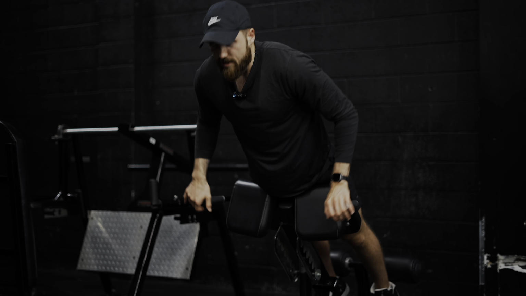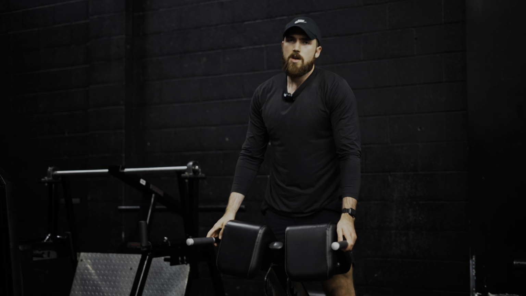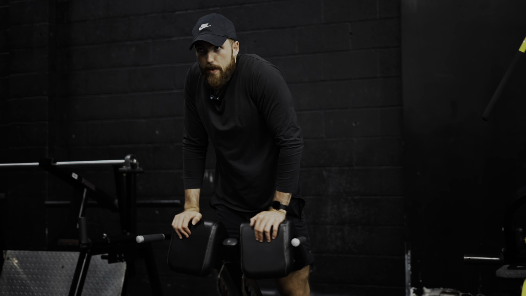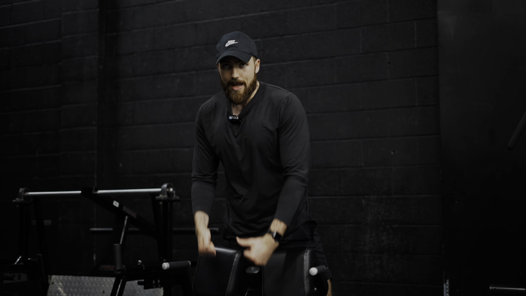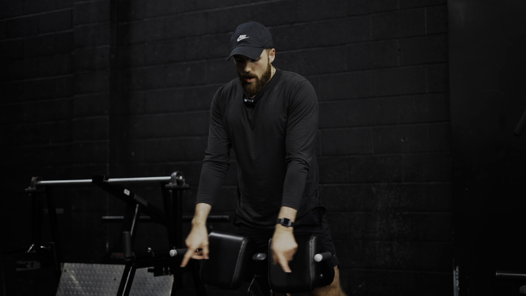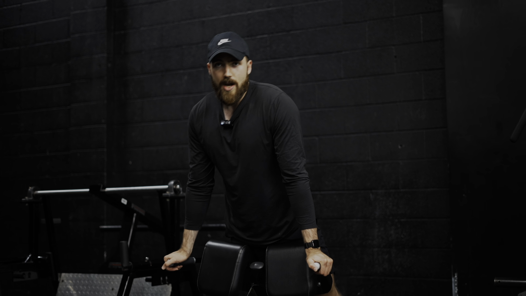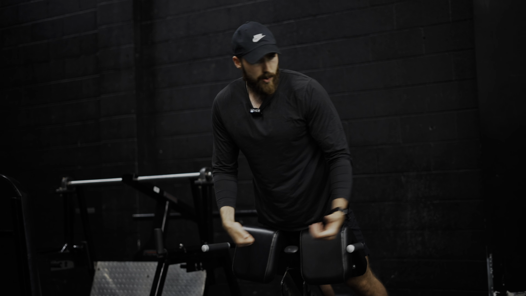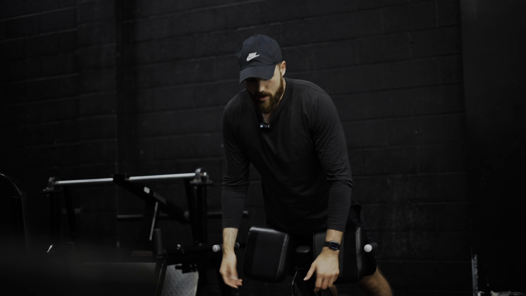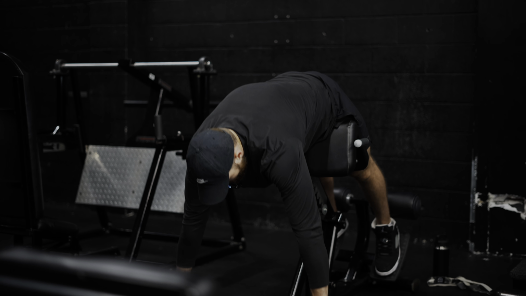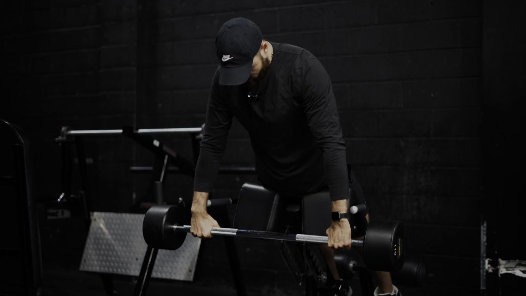As far as execution here goes, we'll go toes slightly out. We want to get a weight where we can get full range of motion. For me, my arms are long, so if I have a kettlebell, I'm going to hit the ground. Usually holding a dumbbell or a preloaded straight bar gets the job done. That way we're also not capped out. A lot of people want to do just plates, like a 25-pound plate. That's going to be pretty light for more intermediate to advanced lifters. So something that's more loadable, stopping in our active range of motion.